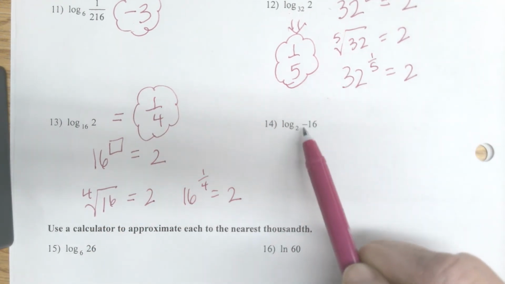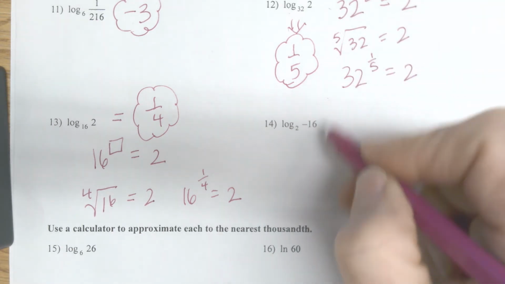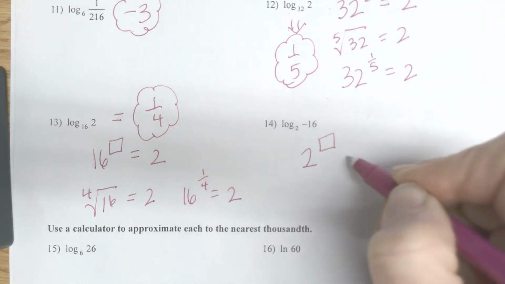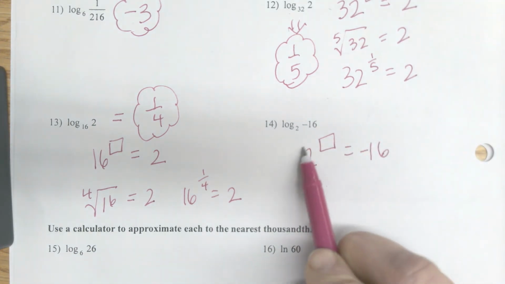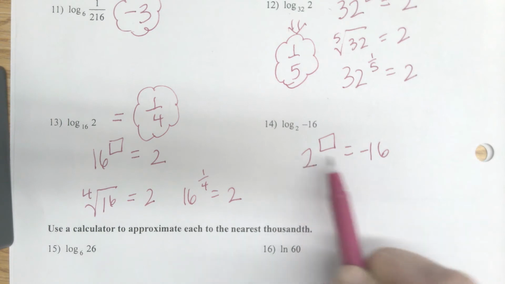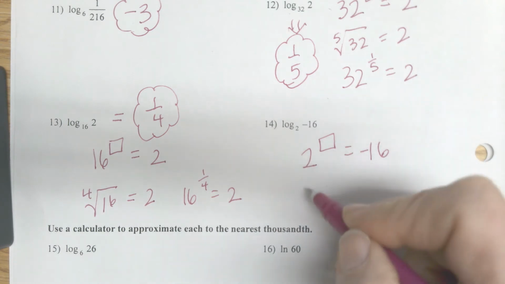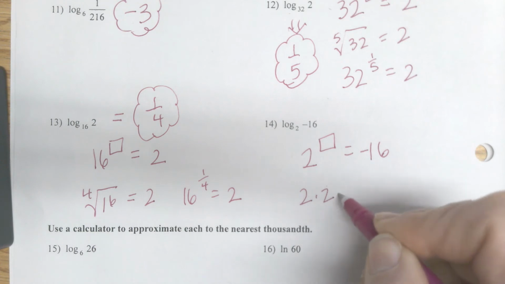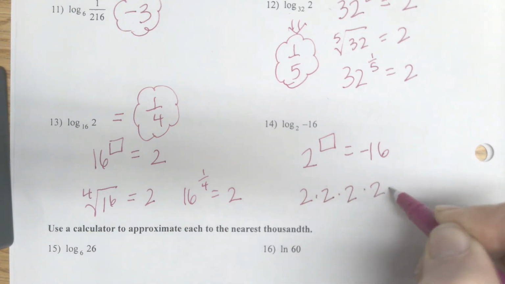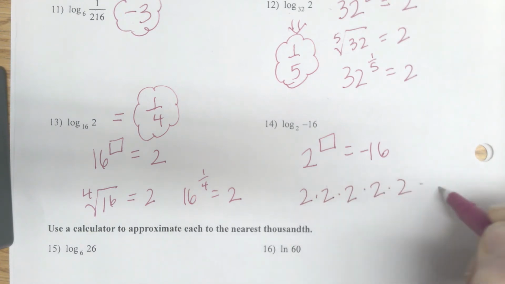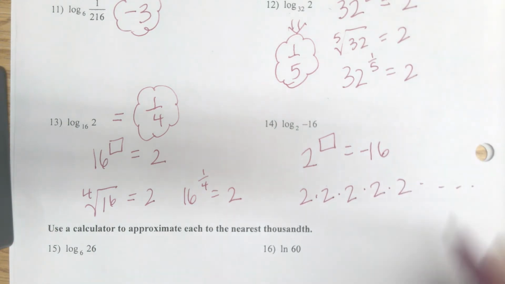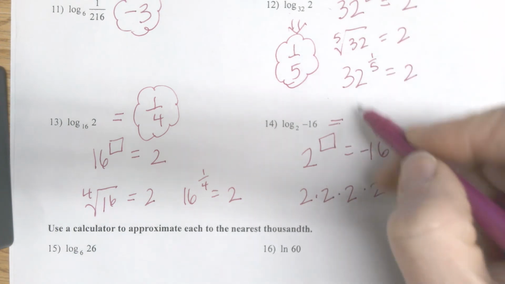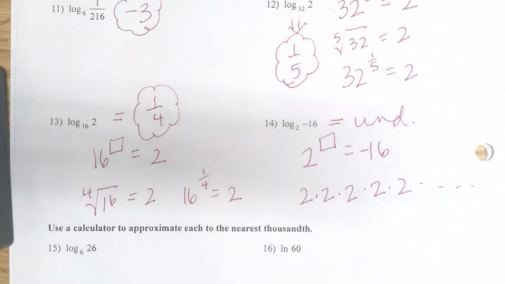Be aware, because sometimes I'm going to end up with negative values, and when I think about it, 2 to some power equals -16. Can I ever multiply 2 by any number of times and end up with a negative value? If I do 2 times 2, I get 4, times 2, I get 8, times 2, I get 16, times 2, I get 32. It doesn't matter what I'm doing, it's always going to be a positive value. And that means that this is undefined at that location.